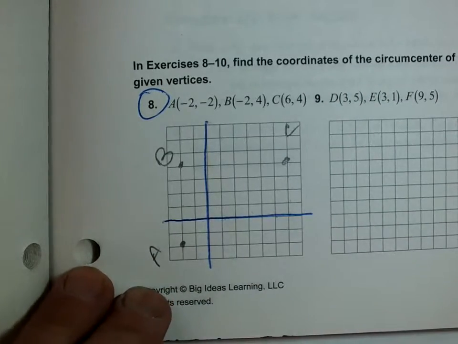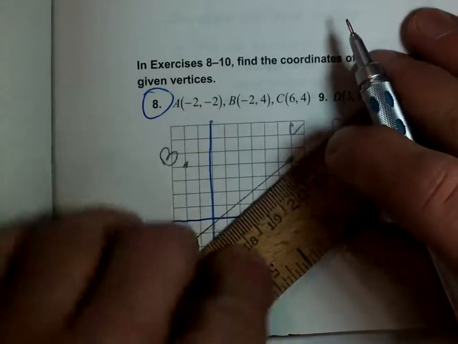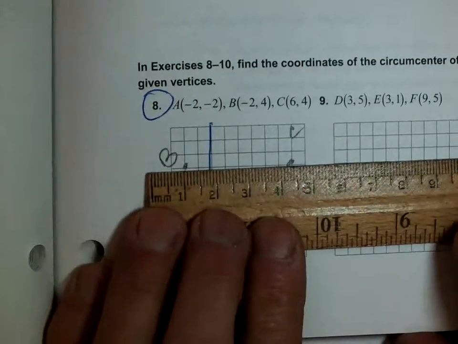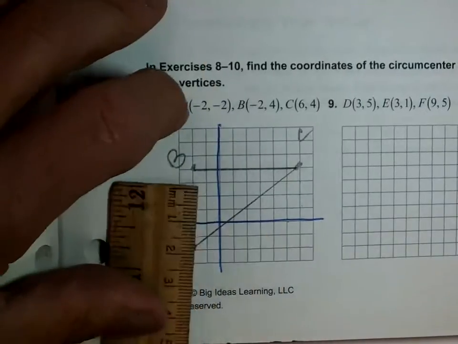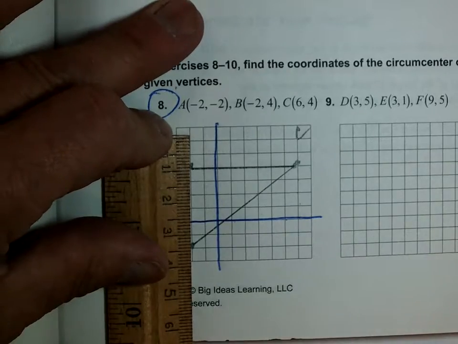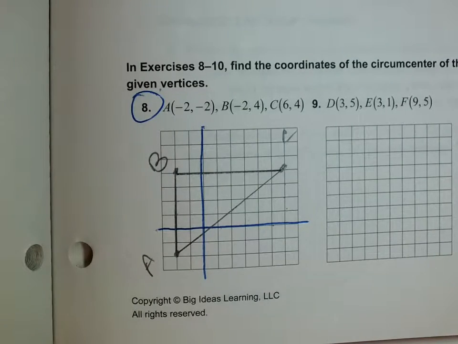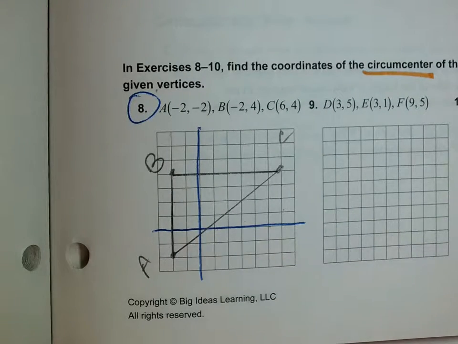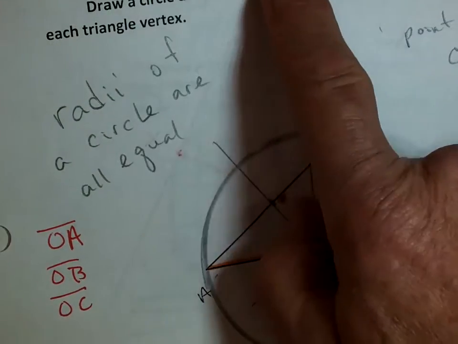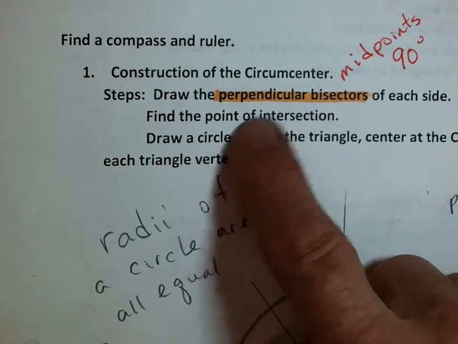Okay, I'm going to connect my dots. It is a right triangle. That's going to make this easy to do. How am I doing? Okay, draw it in. Now, key word, circumcenter. So look at my notes. My notes say to do perpendicular bisectors. Okay, circumcenter, perpendicular bisector. I'm going to do perpendicular bisectors for my notes, right?